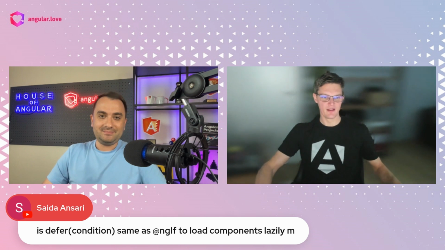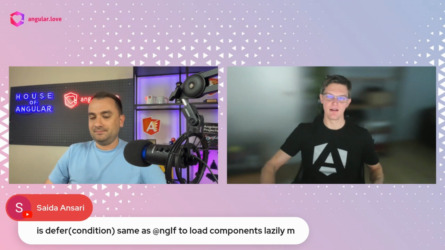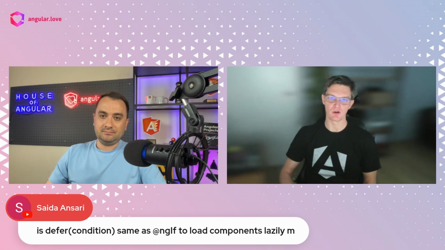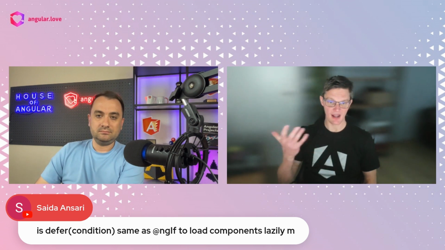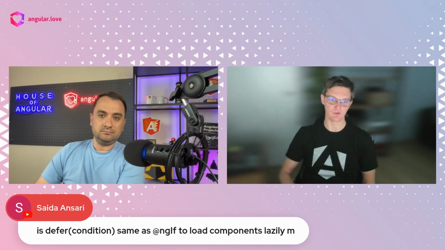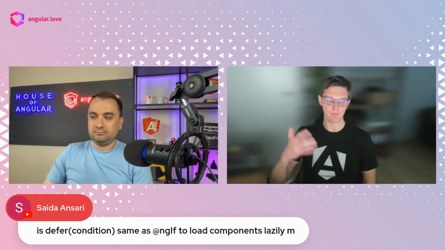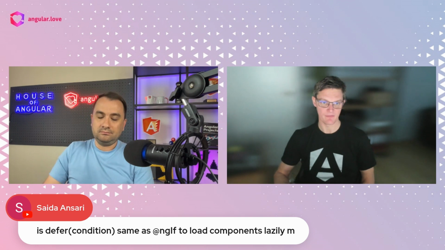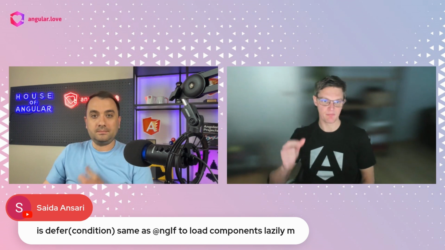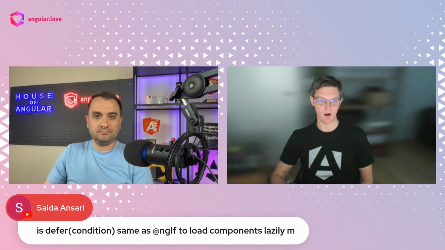Not really. So the defer block is splitting our bundle into two separate chunks, while ngIf is a structural directive which hides the part of our template and displays it once the condition is met. So it's still the same part of the same chunk, basically. The ngIf does not split the bundle into two separate parts. Hopefully I did answer this question.